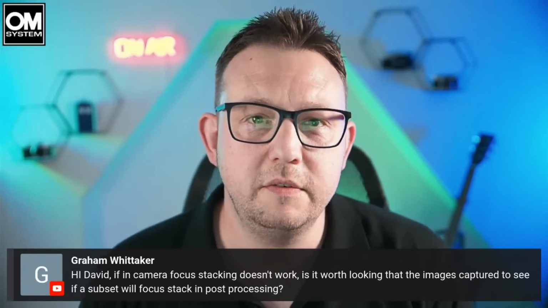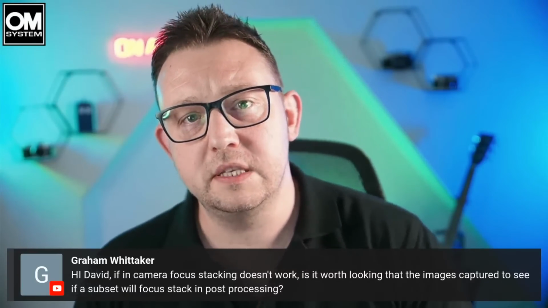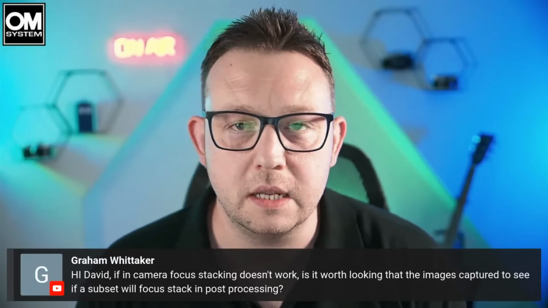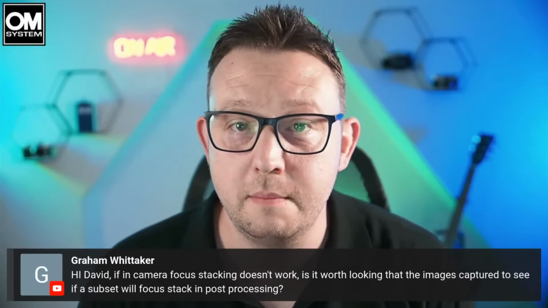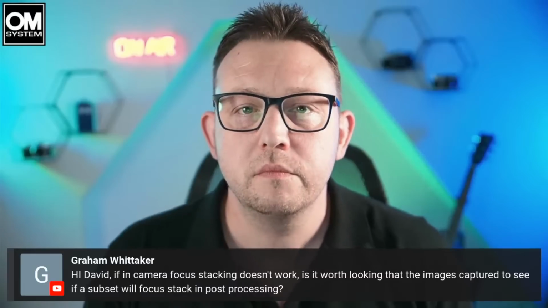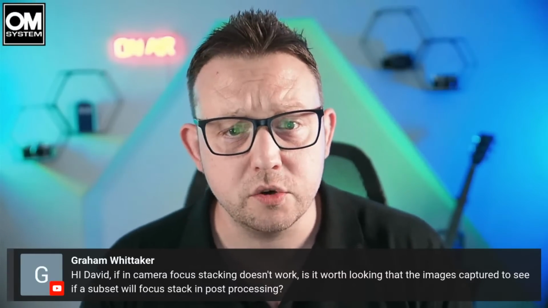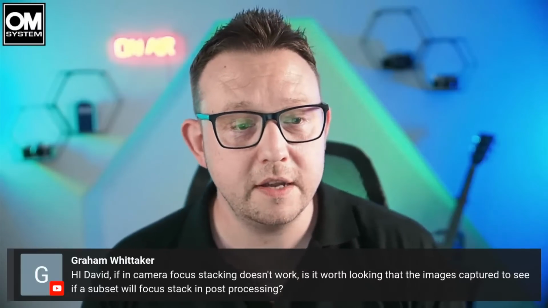So I would always say, if you've got a few images that have been taken but the stacks failed for whatever reason, it may be that 1 or 2 of them are wildly out of alignment, but then the other 13 are absolutely fine. Then definitely try looking at it in post-process, Graham. So yeah, you raise a great point.